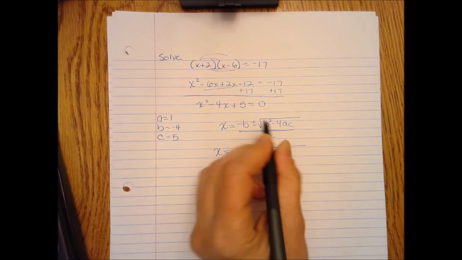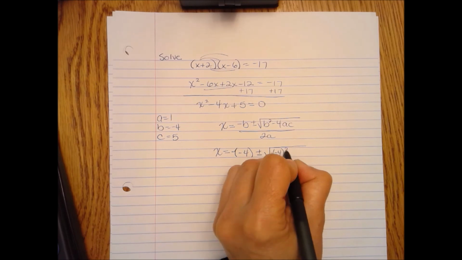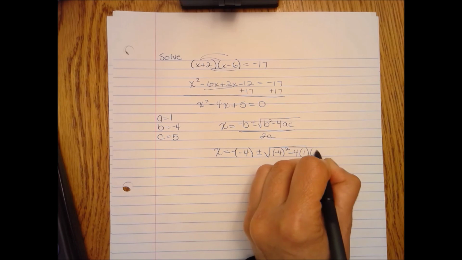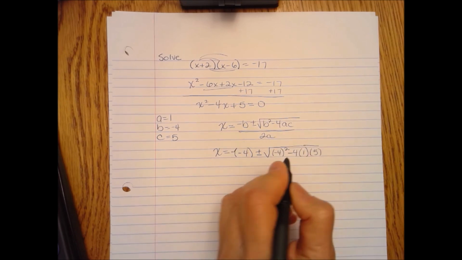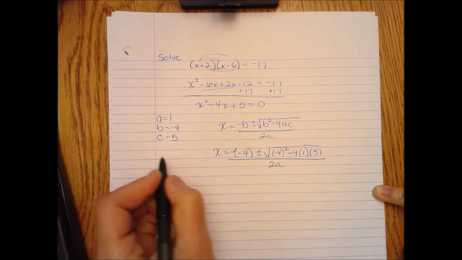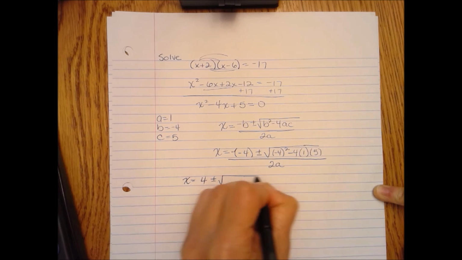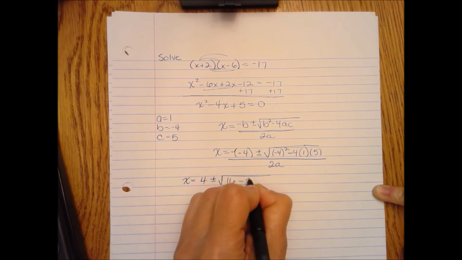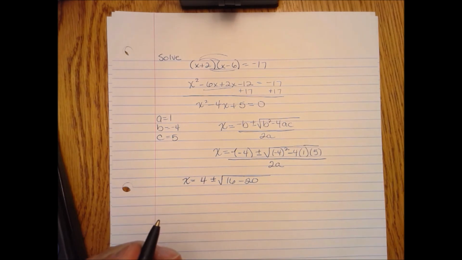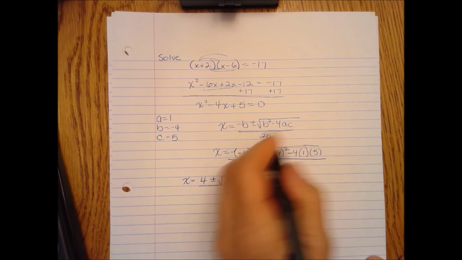And notice, regardless if b is positive or negative, this is going to be a positive number. In this case, 16 minus 4 times a times c, all over 2a. So we get x equals 4 plus or minus the square root of 16 minus 20, all over 2a.